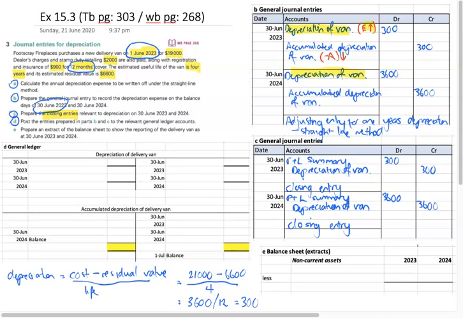Again, we are going to follow the rules that we have done in our general journal. We have to do this for depreciation of delivery van, and accumulated depreciation of delivery van, but we have done all the work already. Let's just find what we need to do. So if we work this through, we have two debits. If I do a little asterisk, two debits for depreciation of van.